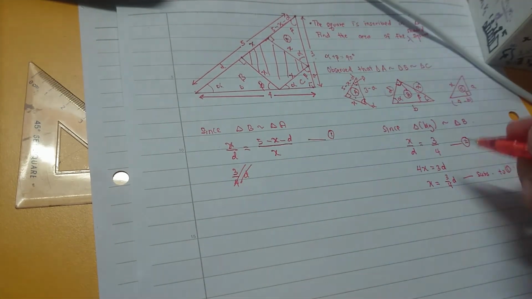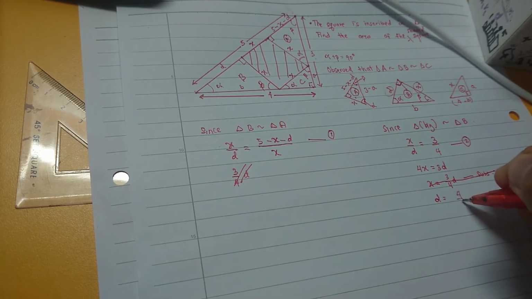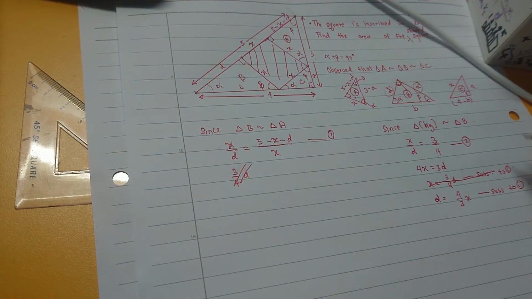Sorry, no, we want to find the value of x, so D is equivalent to 4 over 3 x, and we substitute into 1.